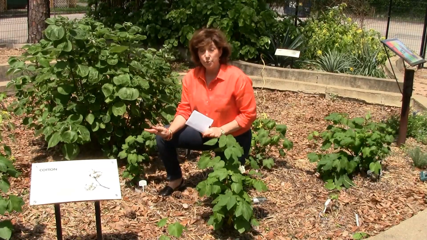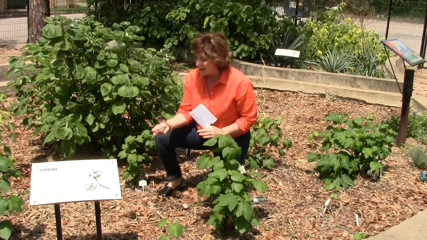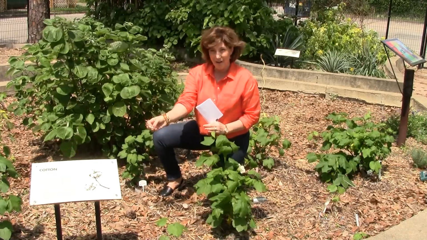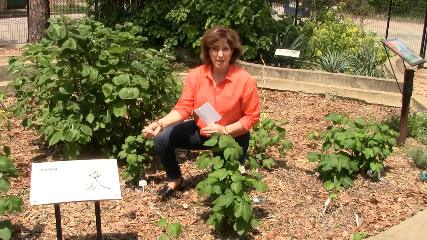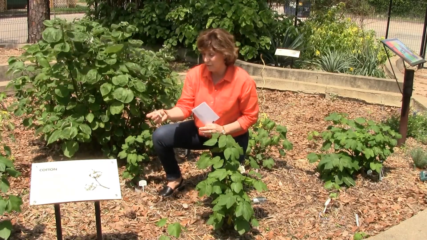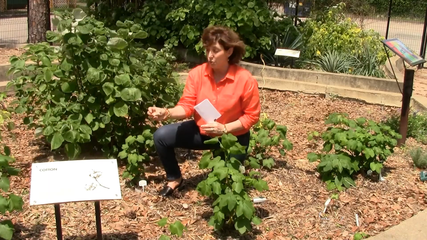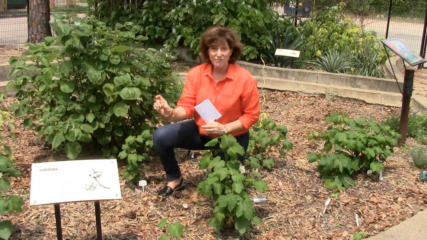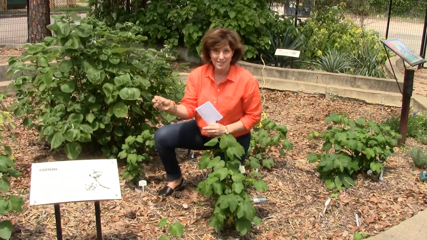Now, none of those are blooming at the moment, although I did find some discarded cotton on the ground, and it just looks like a dirty cotton ball at the moment. It looks like if you took a cotton ball that you could buy at the store and it just happened to get dirty, that's what it would look like. And it still feels nice and soft.